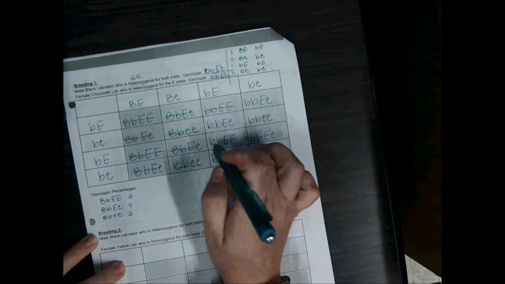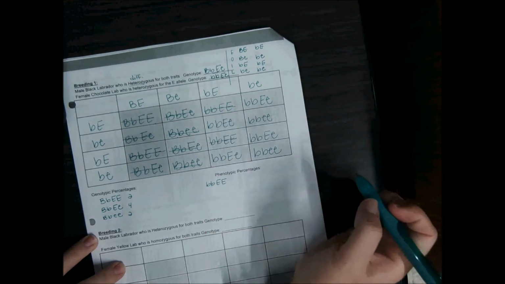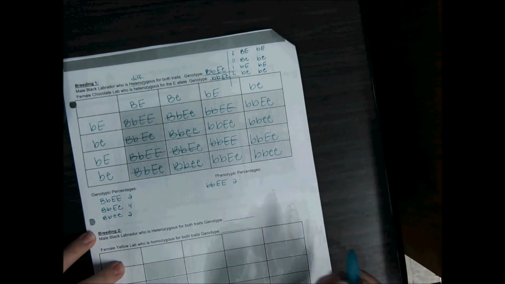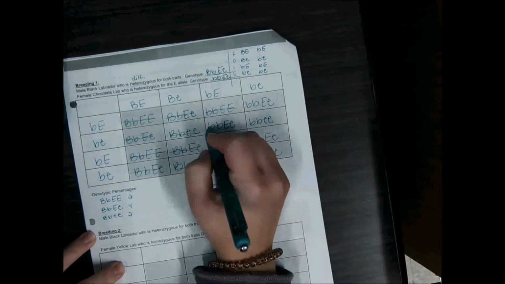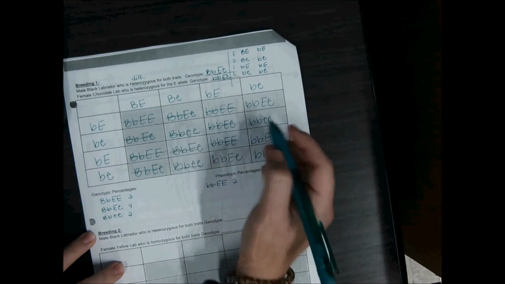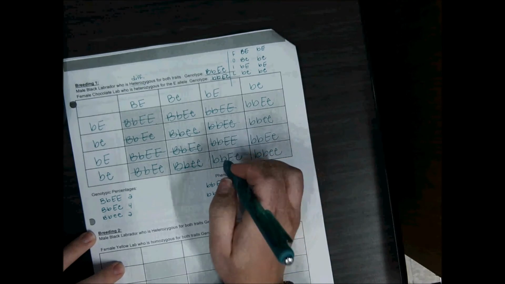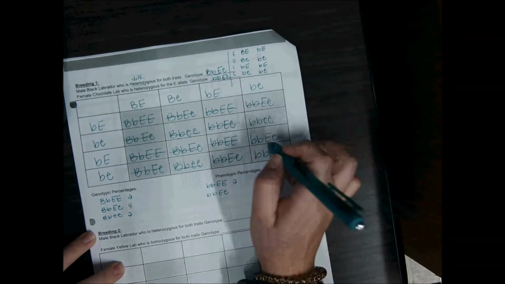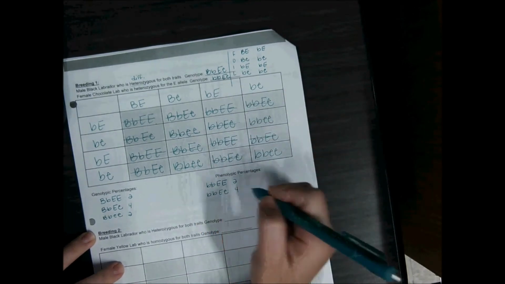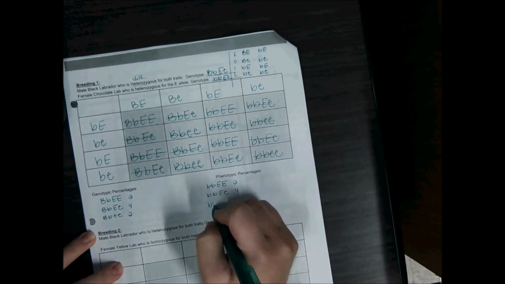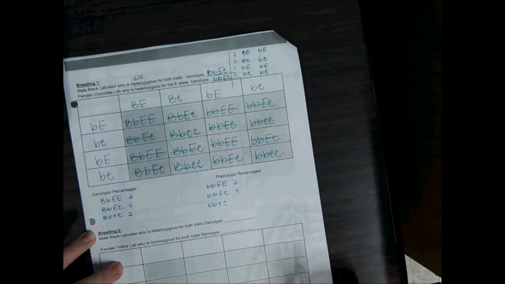There's 1, 2, 2 of those. Then we have 1 homozygous, 1 heterozygous. There's 1, 2, 3, 4 of those. And then last we have 1, 2, both homozygous recessive.